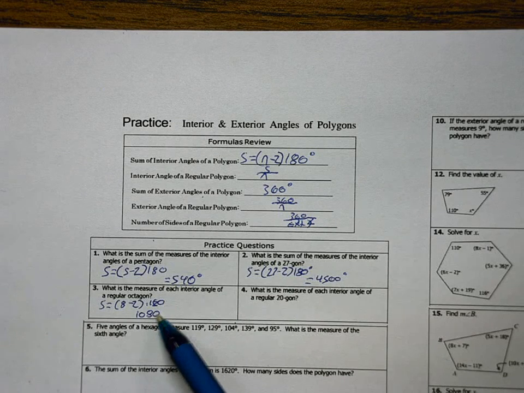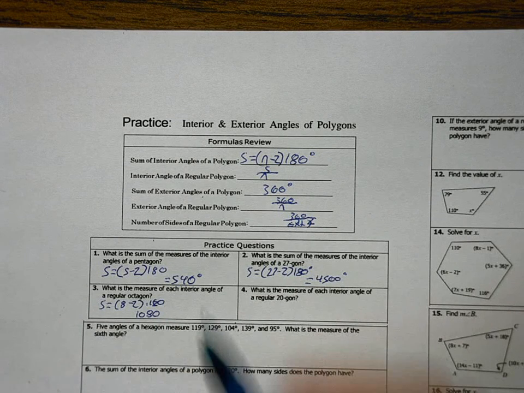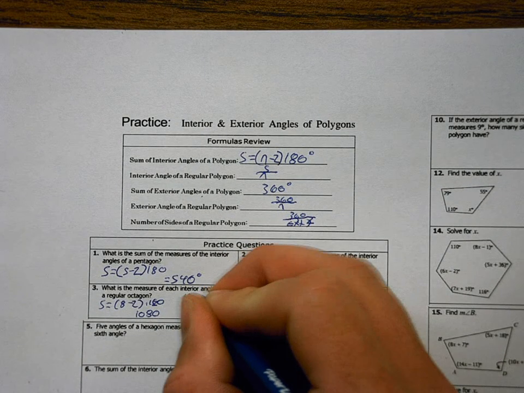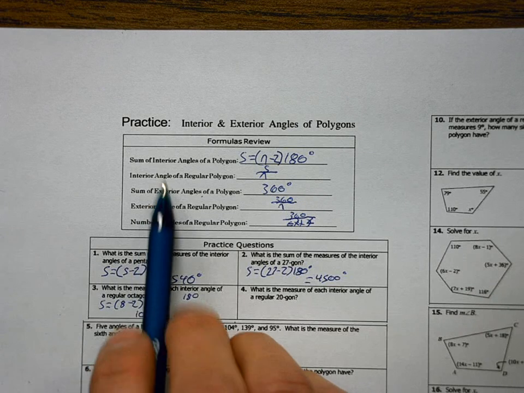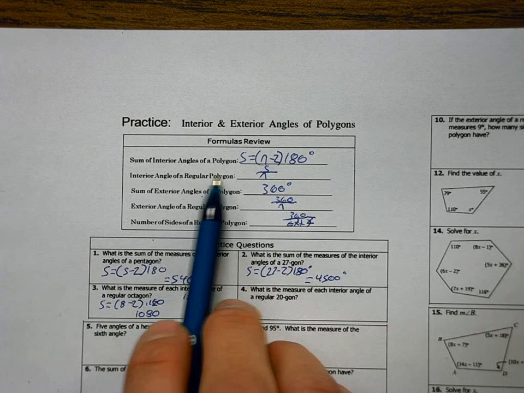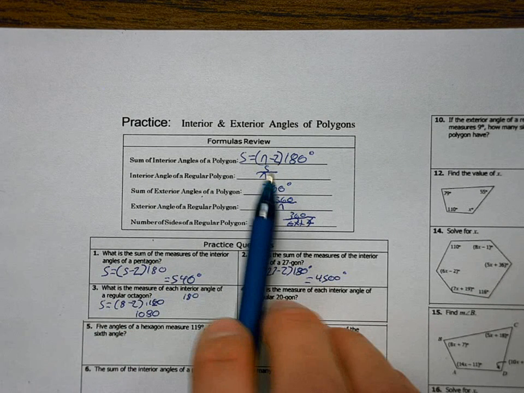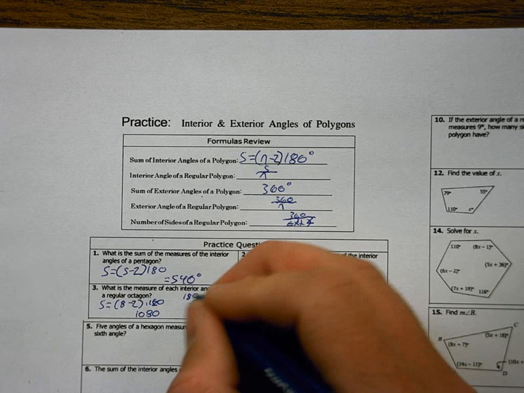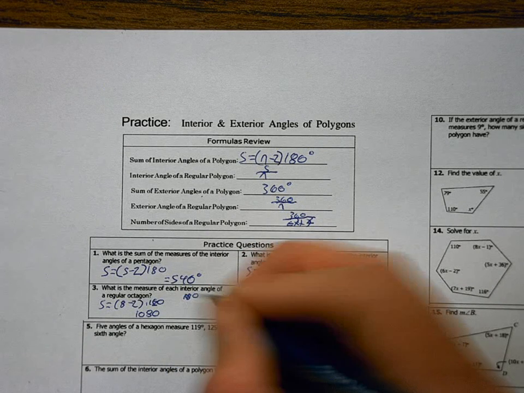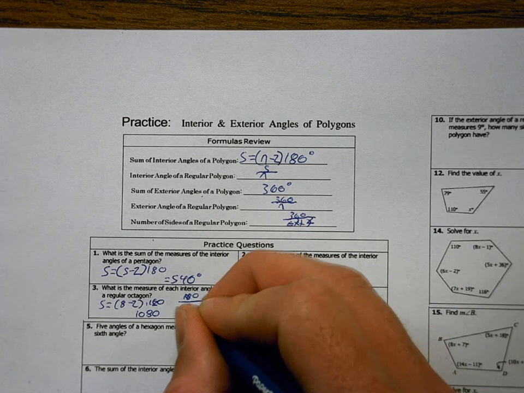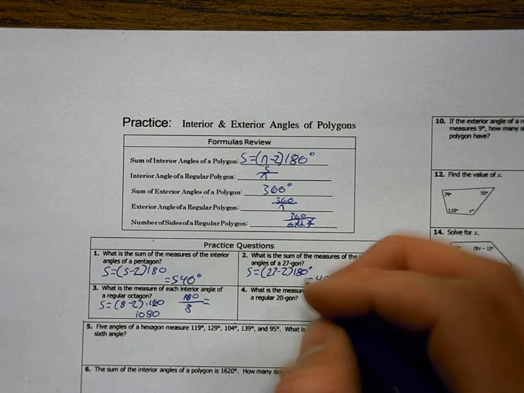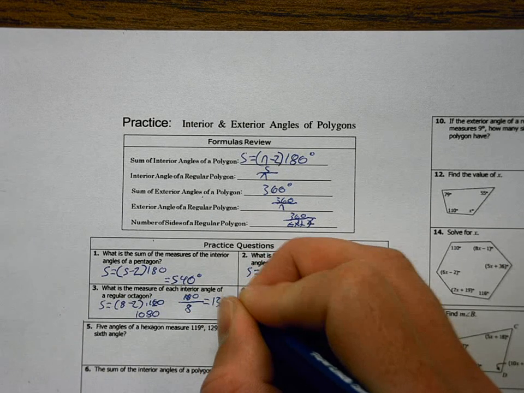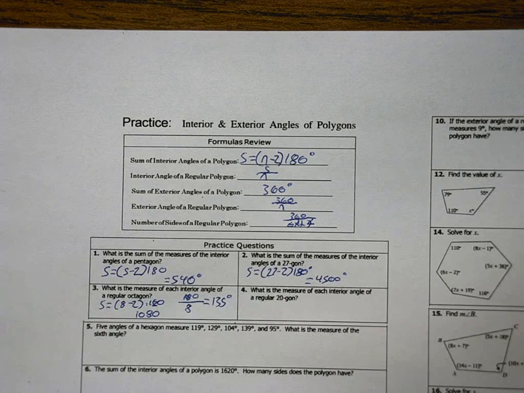But I want to know the measure of each angle. So right here, interior angle of a regular polygon, take the sum divided by the number of sides. Forgot the other 0, 1,080 divided by 8, because there's 8 sides. 135 degrees for each interior angle.